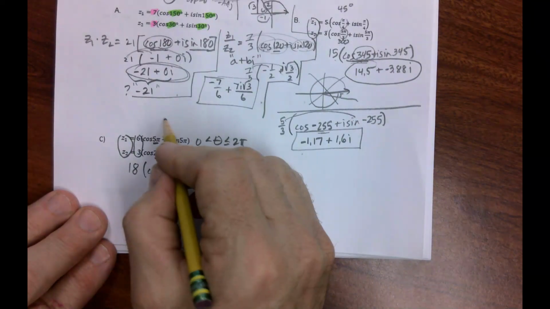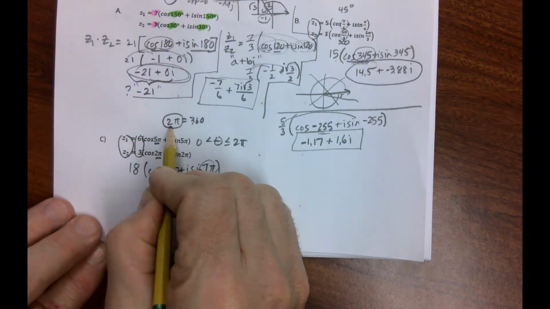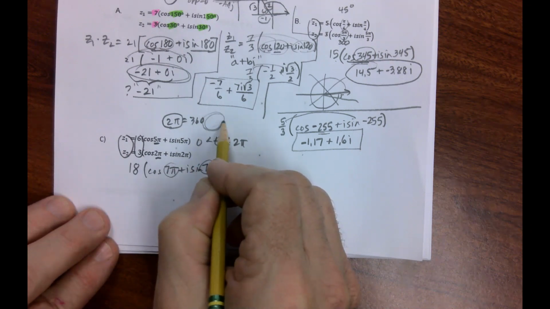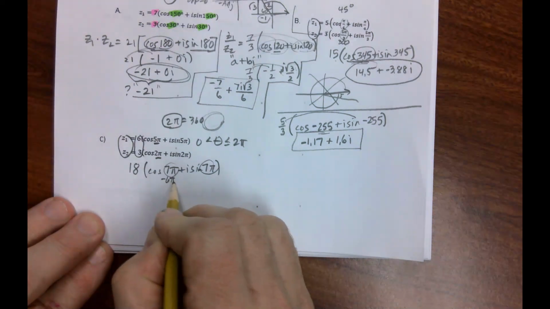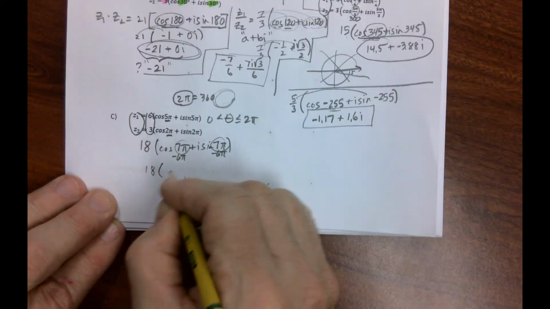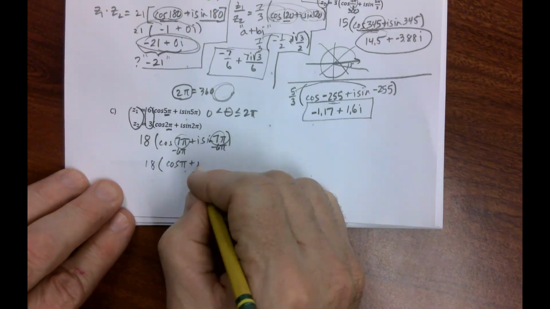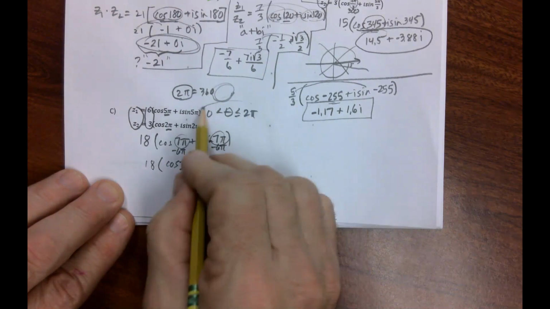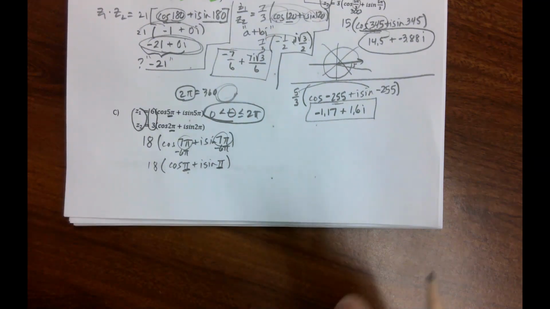Well, remember, 2 pi equals 360, so every time we take out a 2 pi, we're taking out a revolution, so we're not changing it. So we can take out 6 pi from here, so we're going to subtract 6 pi, and we're going to get 18 times cosine of pi plus I sine of pi. Now this, our argument, fits into these restrictions. So you got to be careful. Every now and then it challenges you.